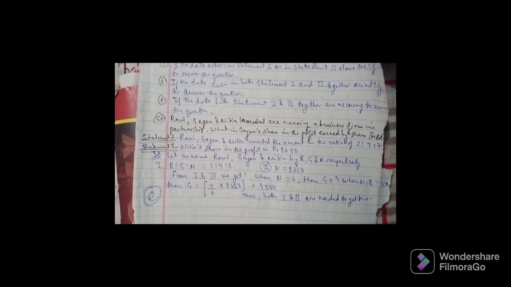Now we talk about another question, the 51st question of the session, and the question is as follows: A and B start a business jointly. What is A's share out of the annual profit of rupees 23,800? Statement 1: B's investment is 12 1/2% more than A's investment. Statement 2: A's investment is rupees 1,20,000. So here we have to solve this. Let's go for the question.